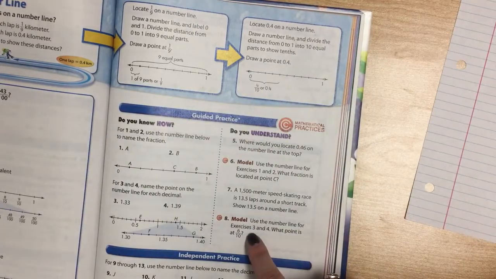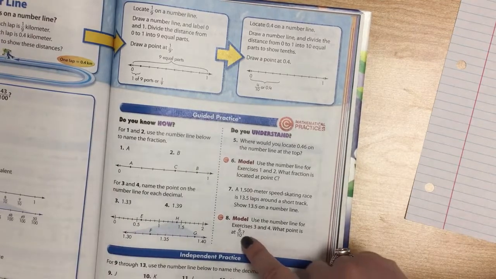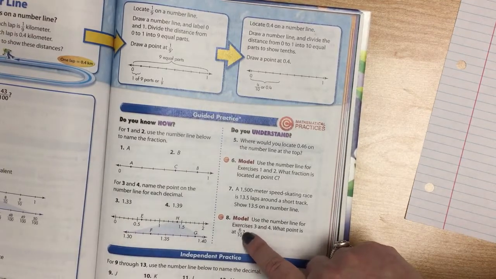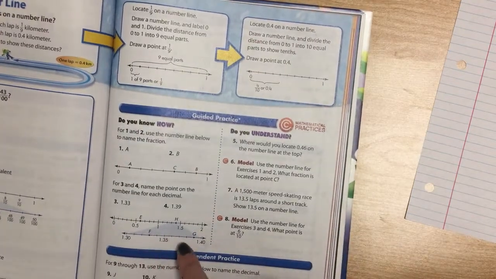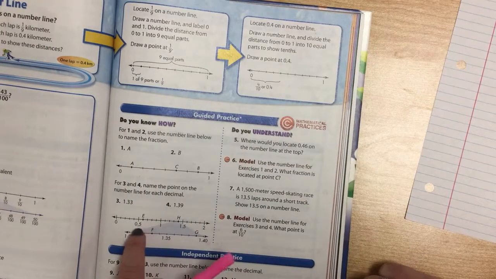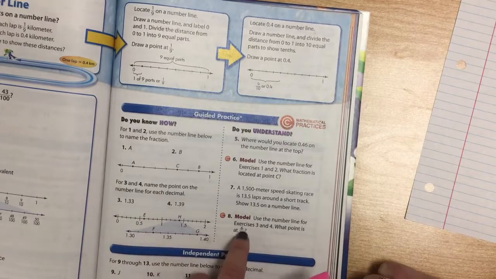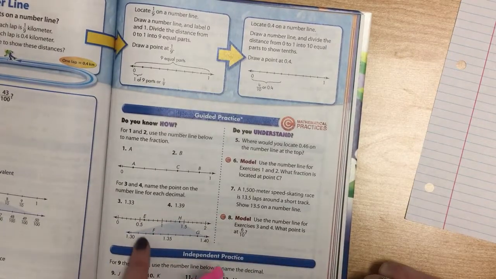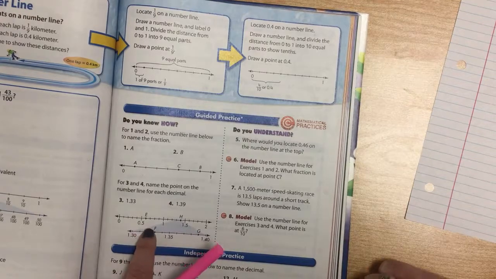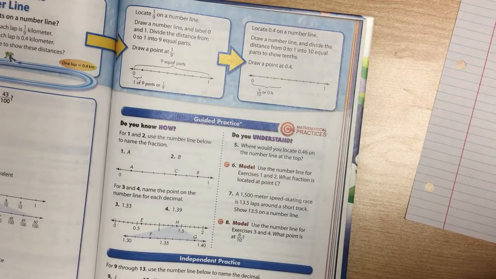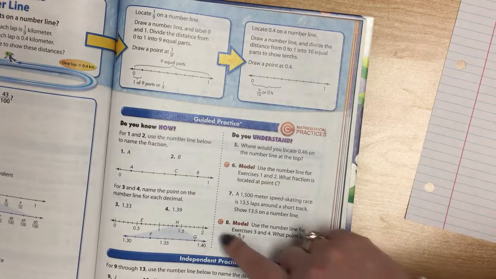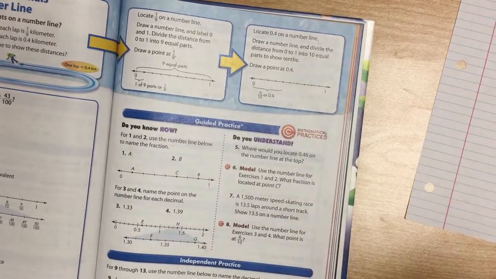Use the number line for exercises 3 and 4. What point is at 6/10? 6/10 is what number? 60. So if I'm looking here, and I'm trying to find 6/10, it would be 0.60. I'm going to look up here because I see 0.5 as a decimal. This would be 0.6. So 0.5, well, then this very next one's going to be 0.6. There we go. Wait, E is 0.6? No, it's not labeled as, oh yes, E. E is 0.6. Exactly.